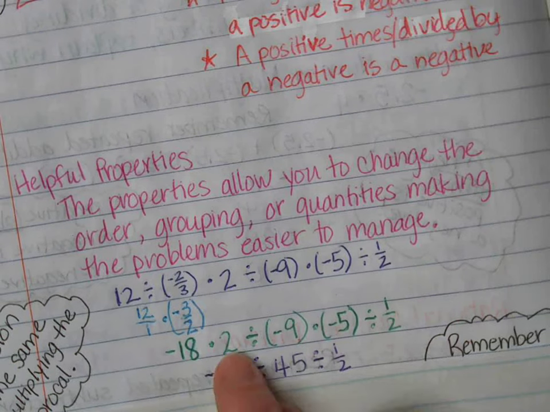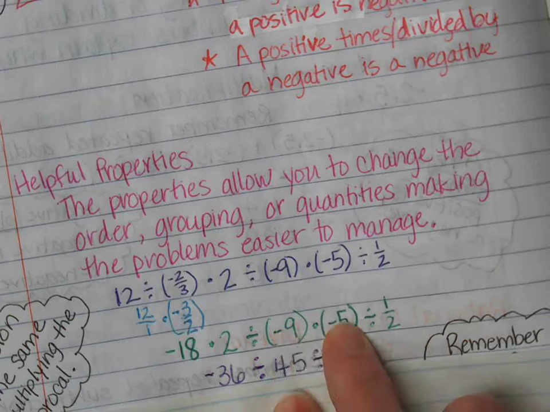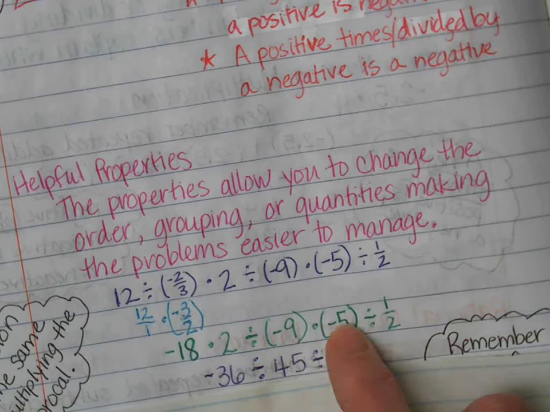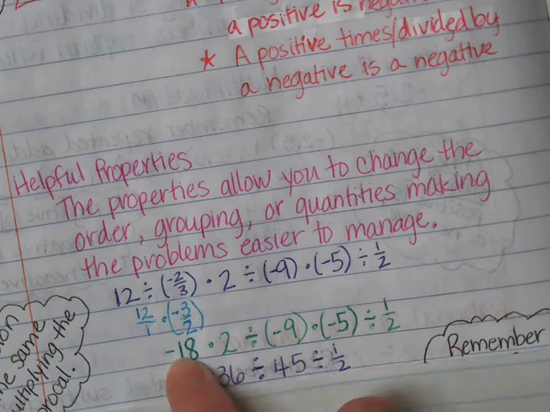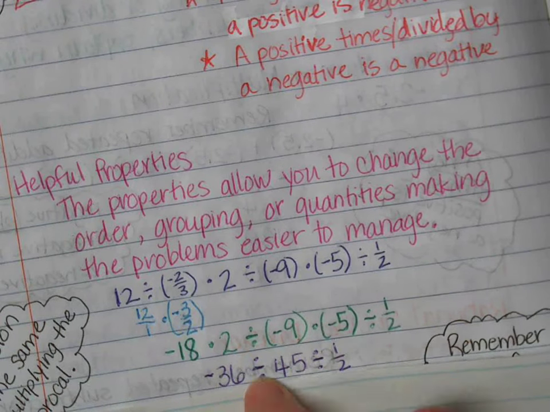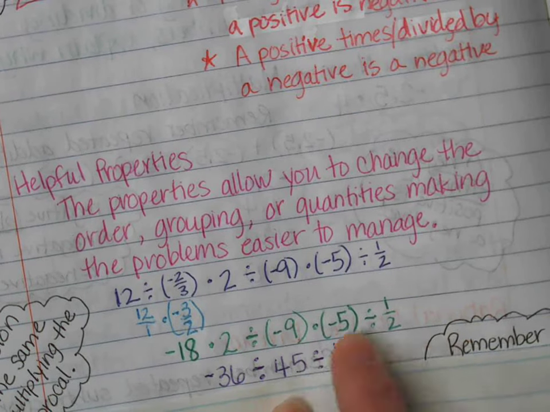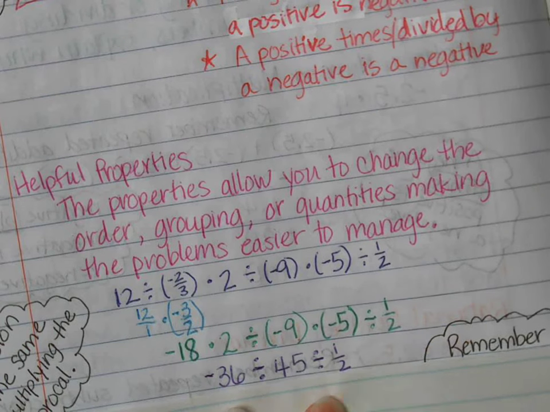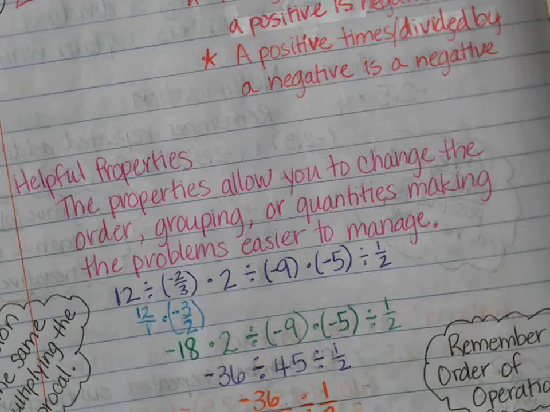Okay, so let's look at it. First, combine from left to right. So negative 18 times 2 is negative 36. Combine left to right. A negative times a negative is a positive, and 9 times 5 is 45. Does everybody see what I just did? So now I have negative 36, bring down my division sign, multiply the whole numbers and got 45, bring down the division sign, 1/2. Okay? Hopefully you guys are understanding how I combined my like terms.